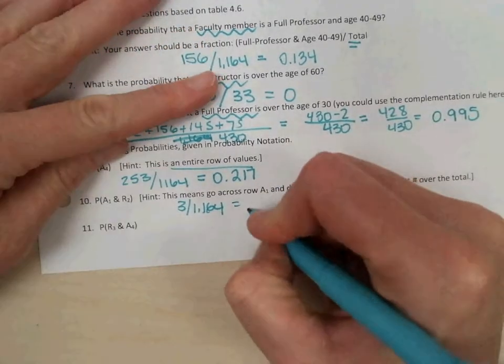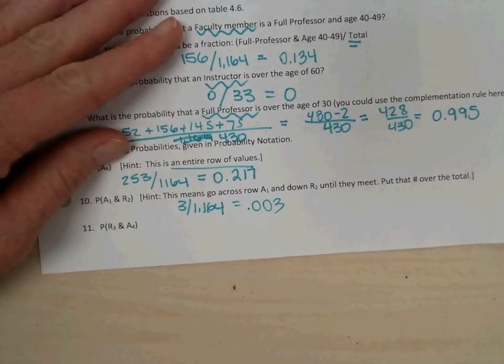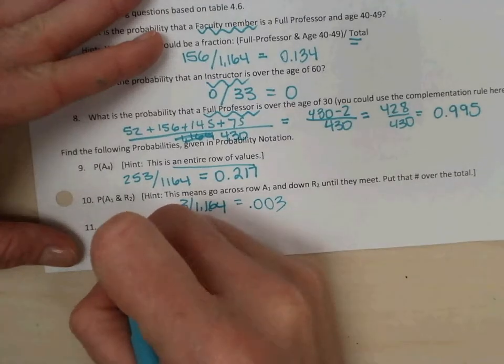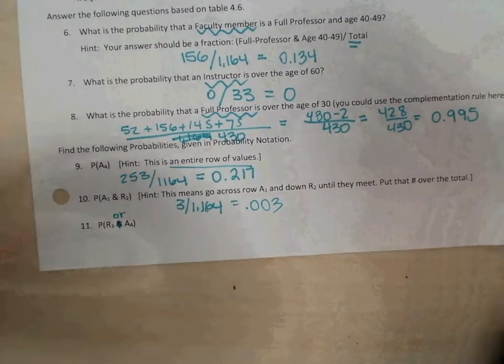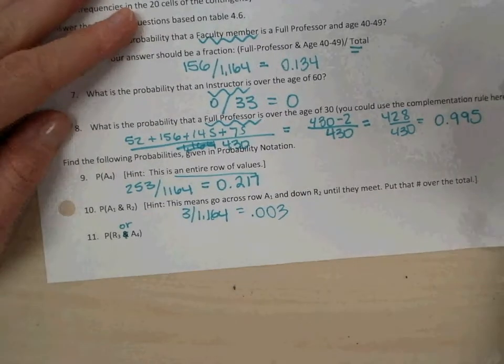0.003, excellent. Now, on number 10, let's change it up. What if we have the probability of R3 or A4?